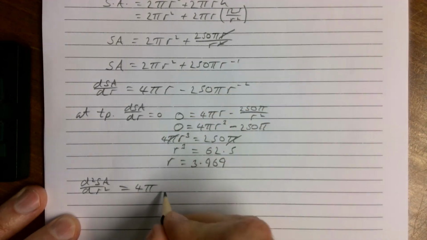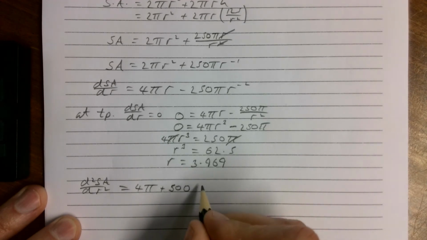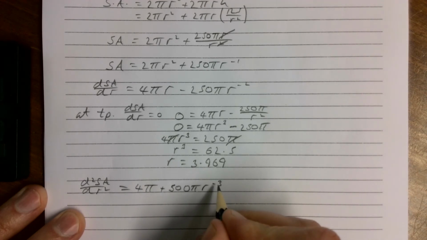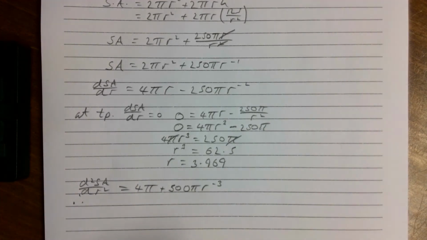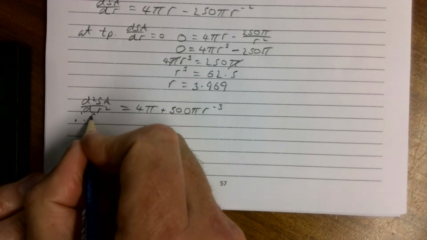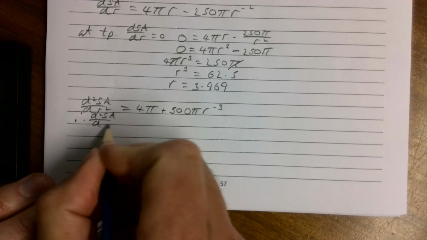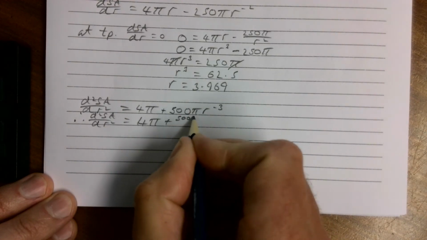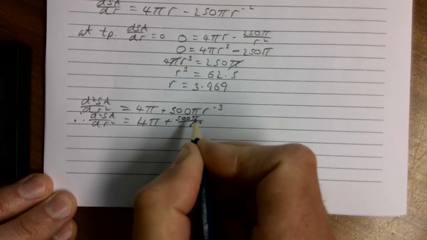Minus 2 times the minus 250, so minus 500, I think, pi r to the minus 3. Therefore, let's put that down again. d2SA over dr squared equals 4 pi plus 500 pi over r cubed.